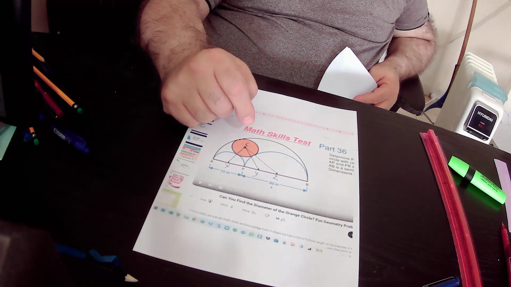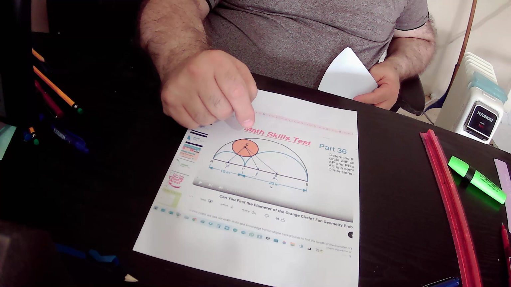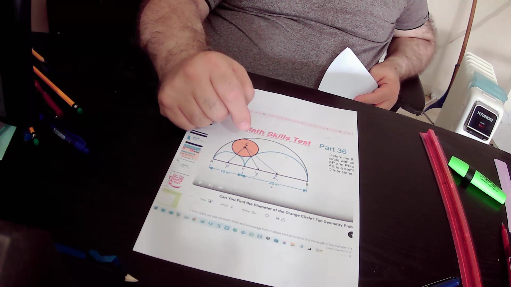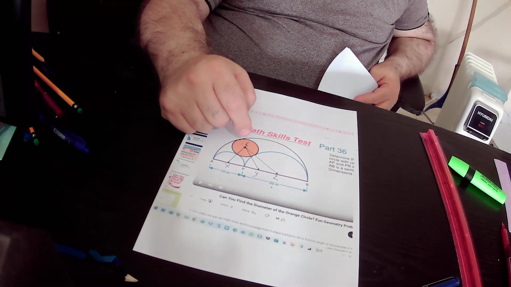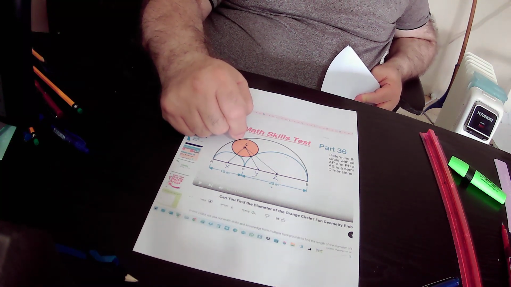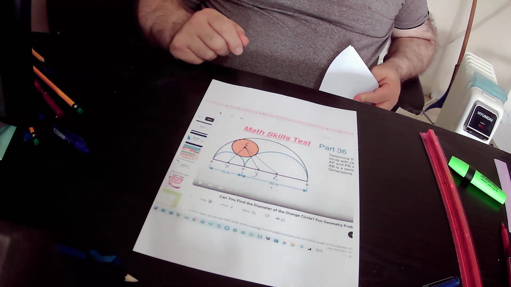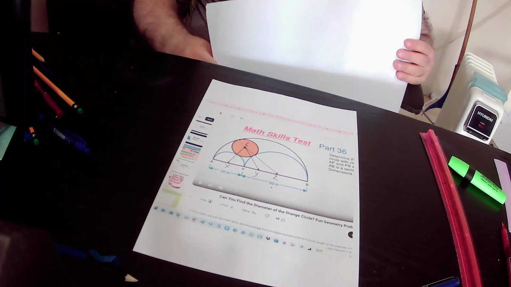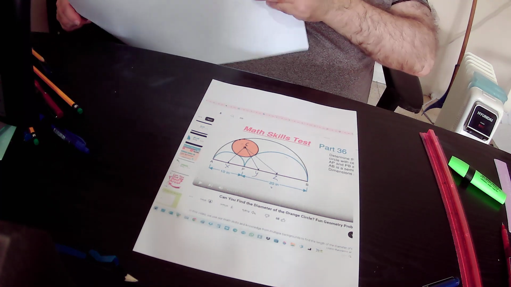Actually, we joined together all the centers of the circles with the center of the large semicircle, in order to find out the lengths of the line segments.